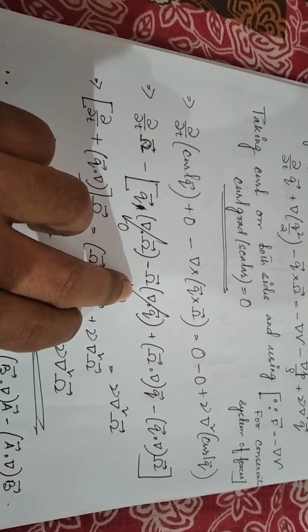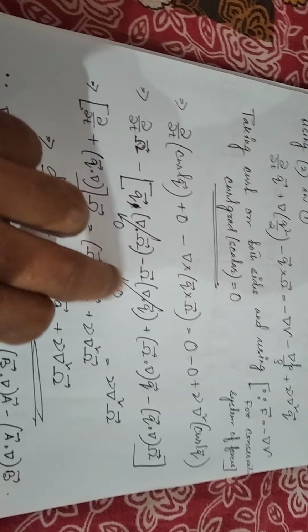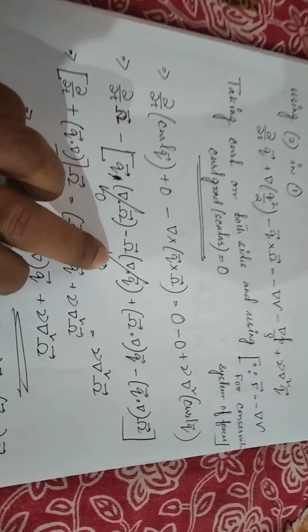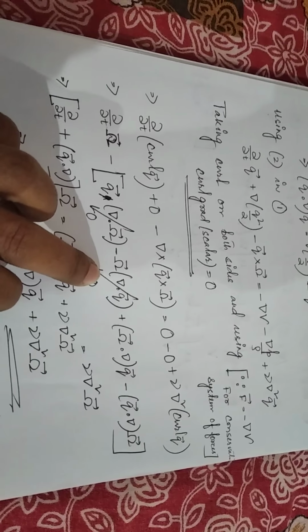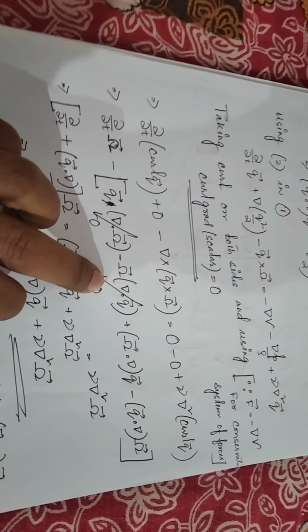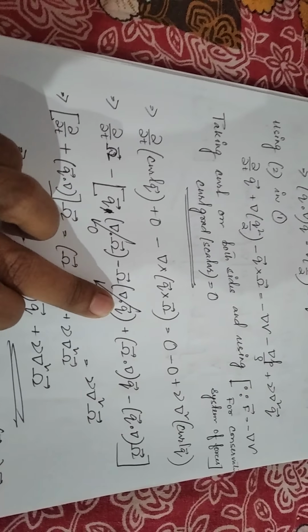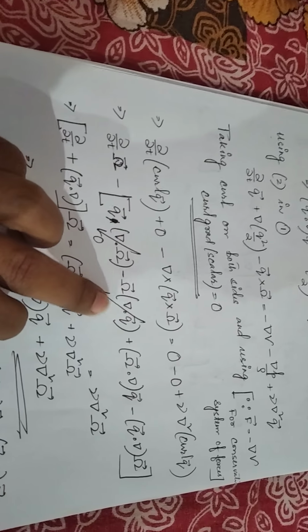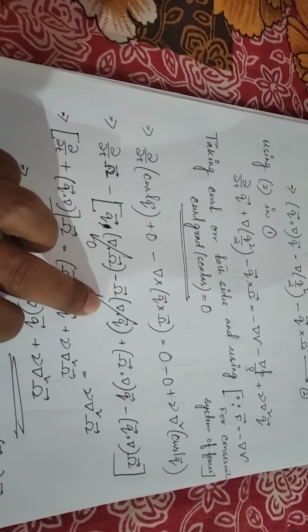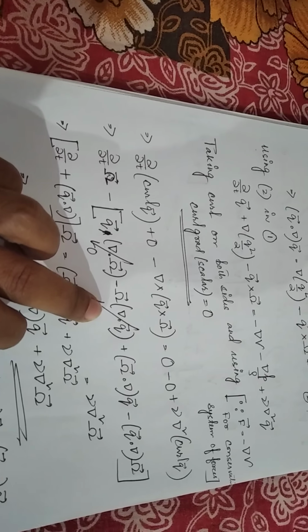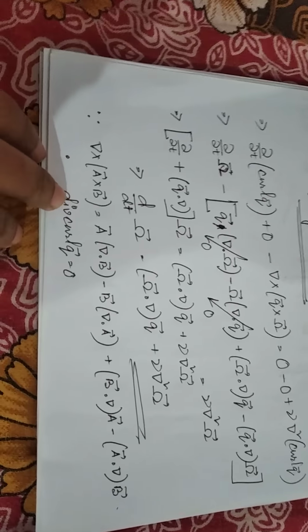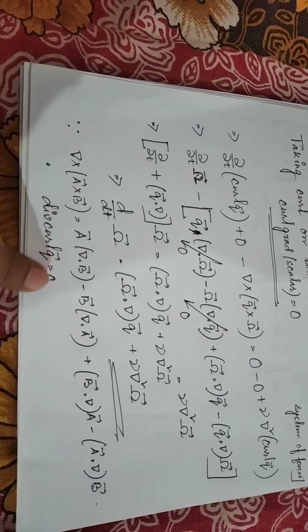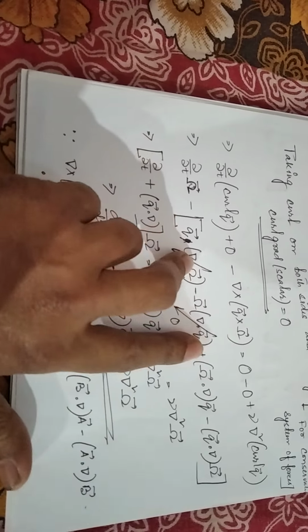In that vector identity, this term is 0 because of the continuity equation: divergence of the velocity vector is 0. Whenever the fluid is incompressible, always remember that the divergence of the velocity vector must be 0. That's why we have cancelled it in all our cases, because mainly we deal with incompressible fluid. This term is 0 because of that identity, that is, the divergence of curl of q bar is 0. So these two terms are 0.